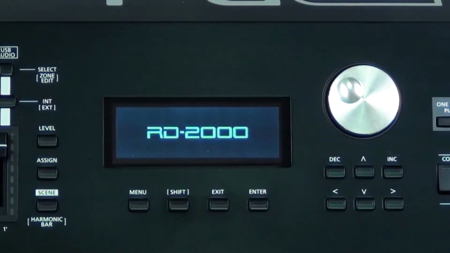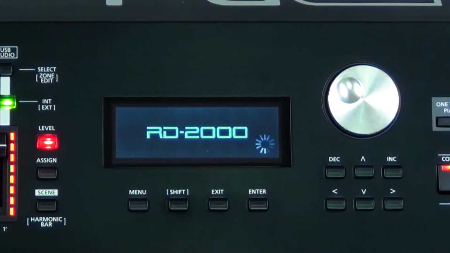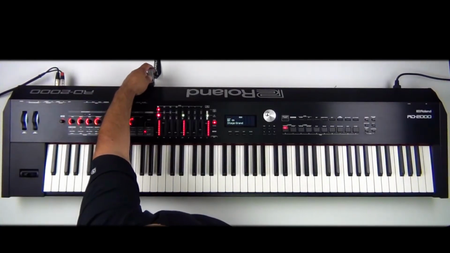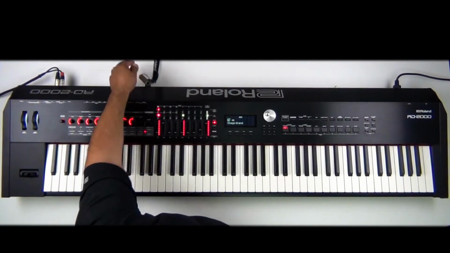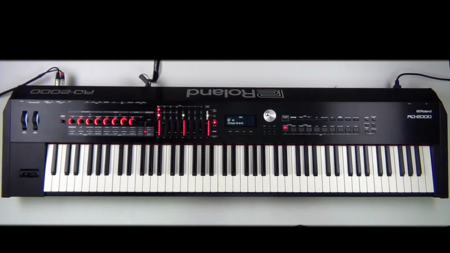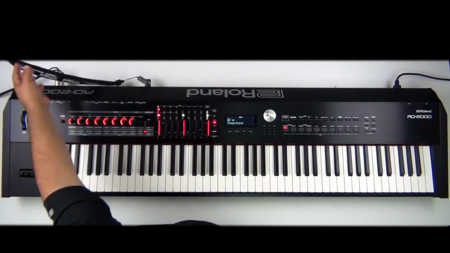Let it load up. Notice how quickly it loads up. It only takes about 10 to 15 seconds tops, which is good to know because on stage, power goes off and you have to kind of dance around and wait for your keyboard to start. Being that it's only 10 to 15 seconds, it's wonderful. Now I'm going to plug in, and just so you know, this is like a factory fresh RD-2000 now. I have my thumb drive in, and now let's bring in some of those files.